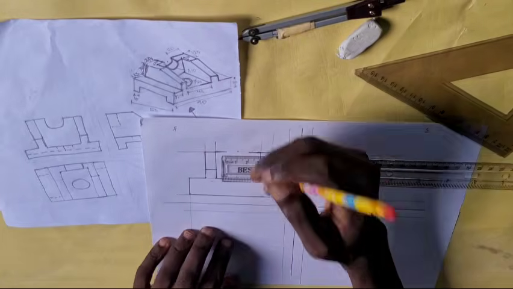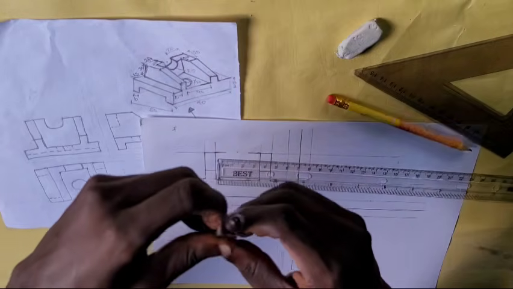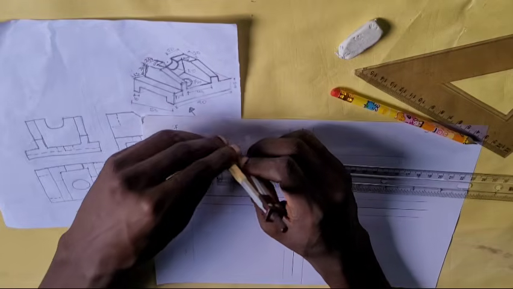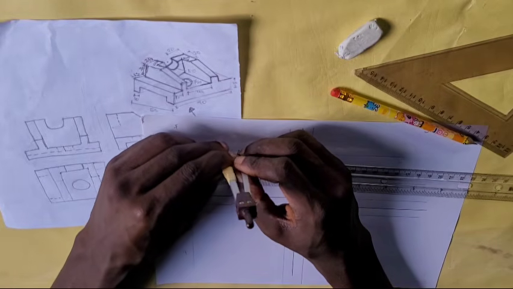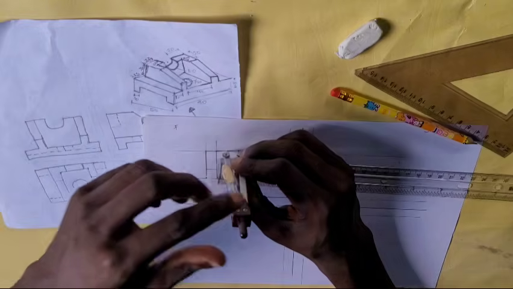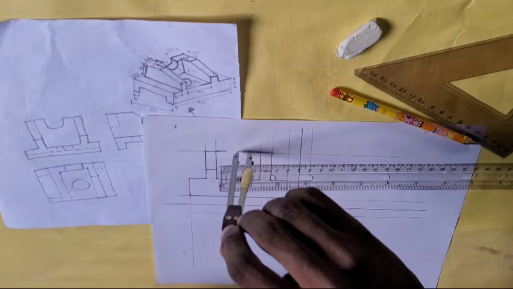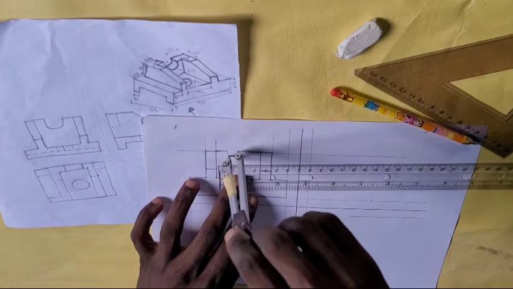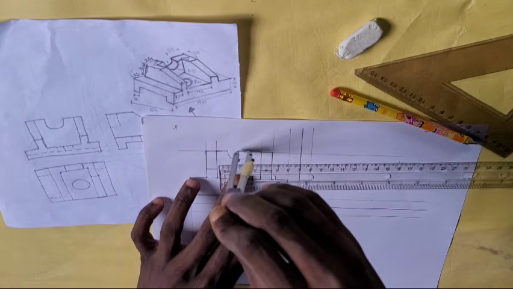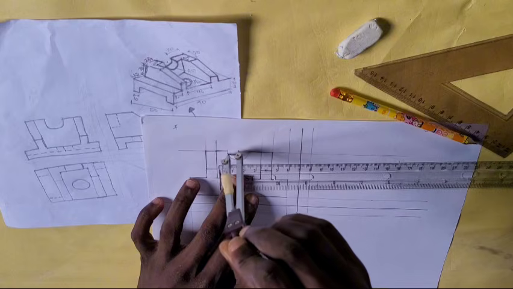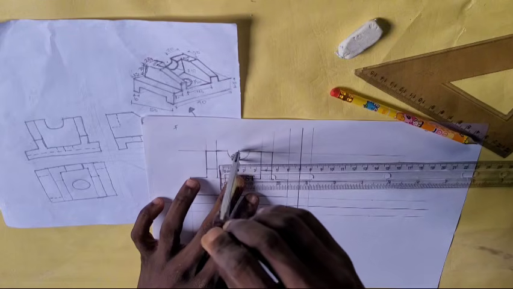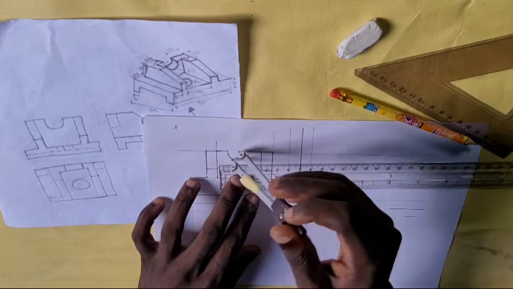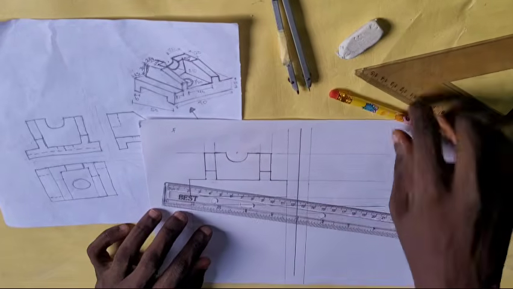You can see. So I will use my compass. I will measure 10 millimeter. Or I don't even need to measure, I can just place it here. It's already 10. You can measure it, it will give you the same thing. Okay. Now that is for that.